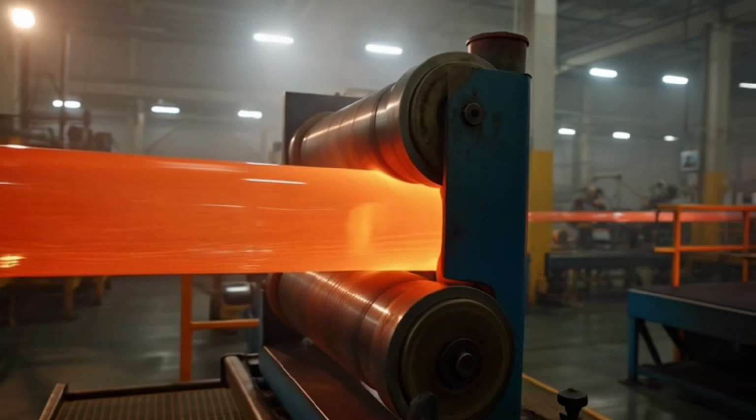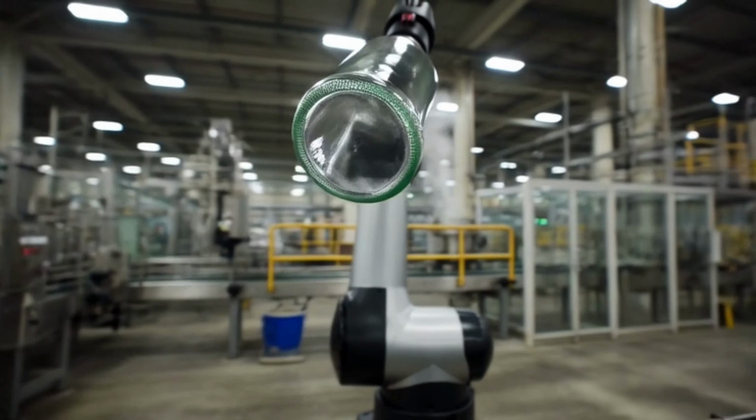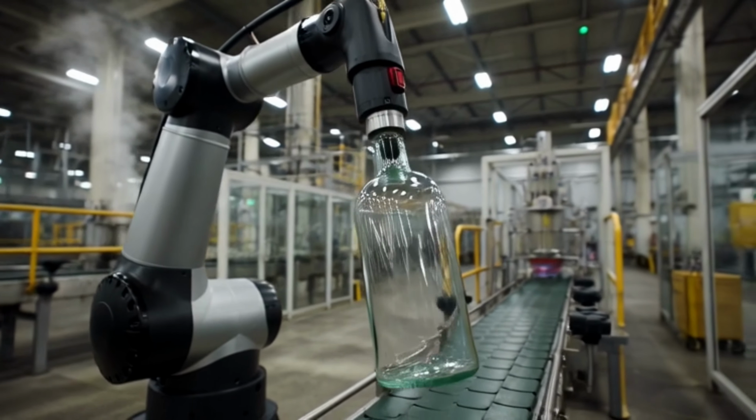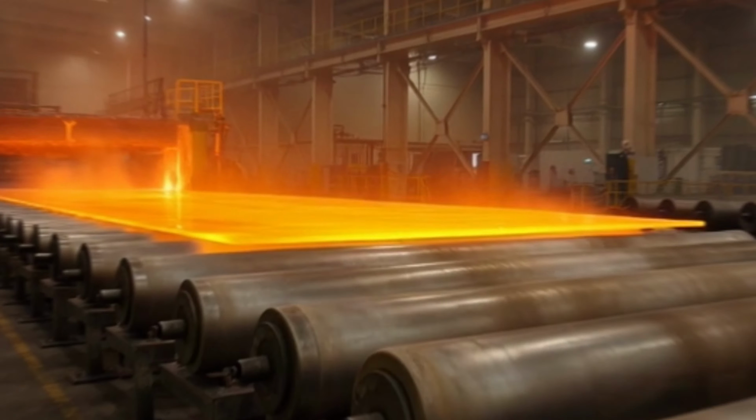Rollers control the thickness of the glass sheet. This ensures the glass meets exact product specifications. Precision is very important at this stage.